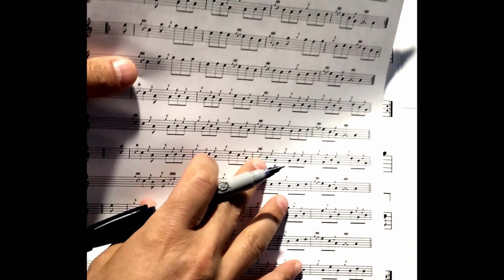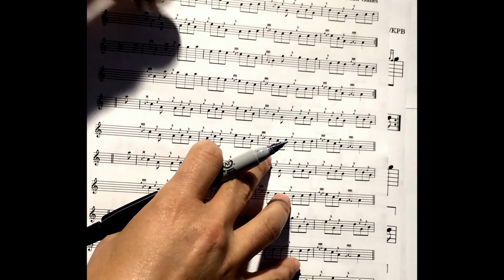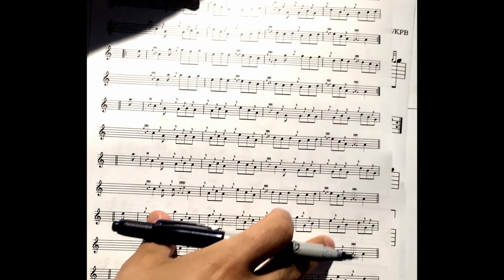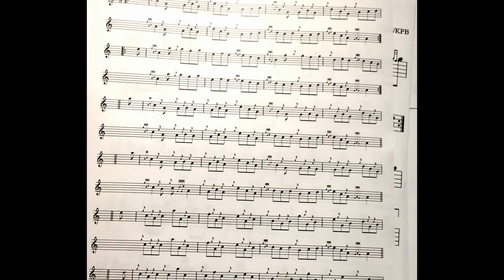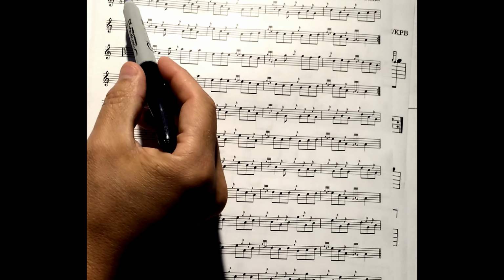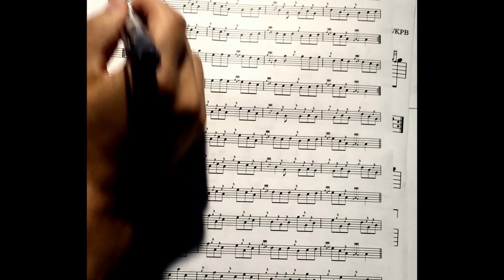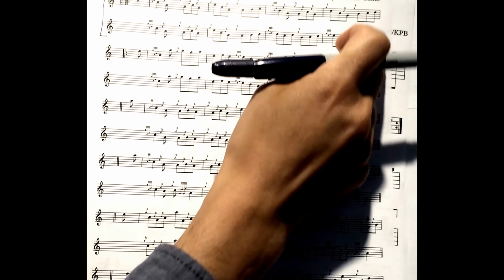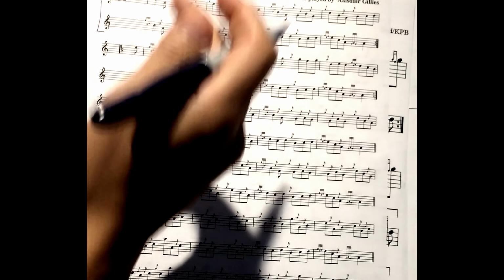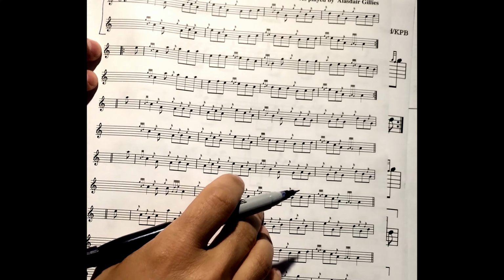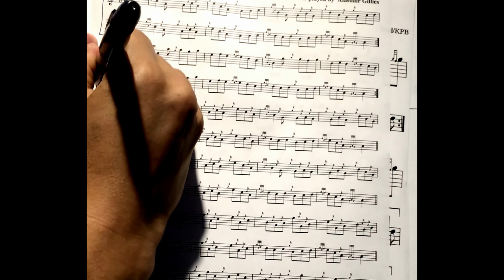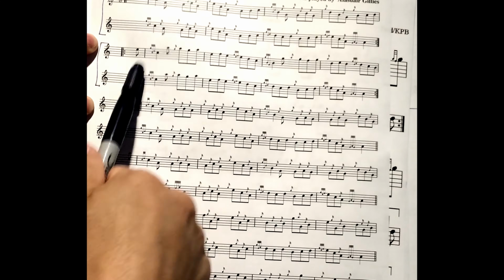Let's move on. Here we have an amazing jig, one of the best, Biddy from Sligo. Great tune. Now let's take a look here. Here's our first part. There's repeat marks there. So we're going to play our first part and then repeat it. Here's our second part. Play these 2 lines and then repeat it.